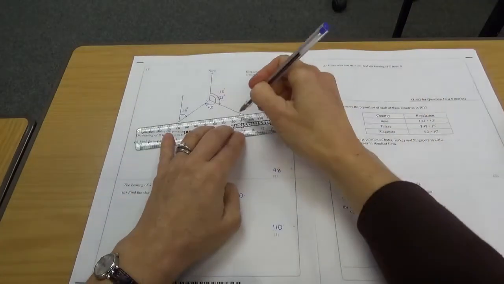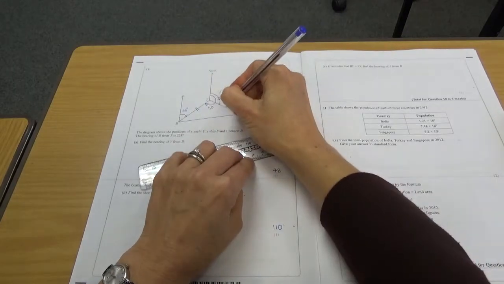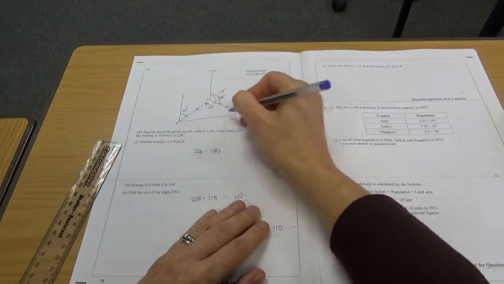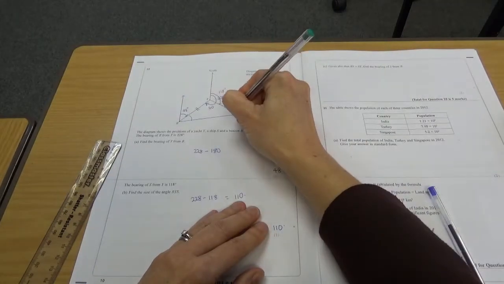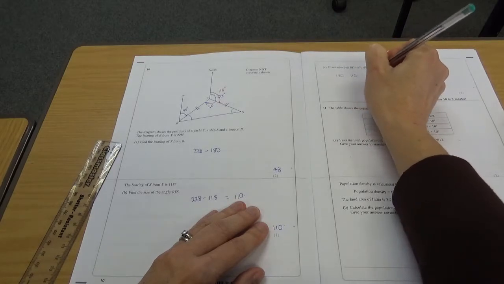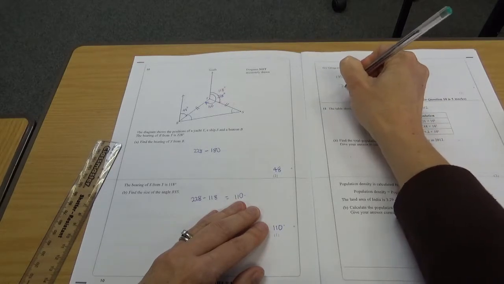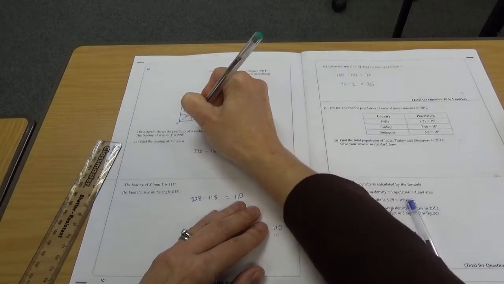BY and SY are equal. So this is an isosceles triangle. So I can work out these angles. 180 subtract the 110 is 70. Split that between the two sides of the triangle is 35. So each of these are 35.